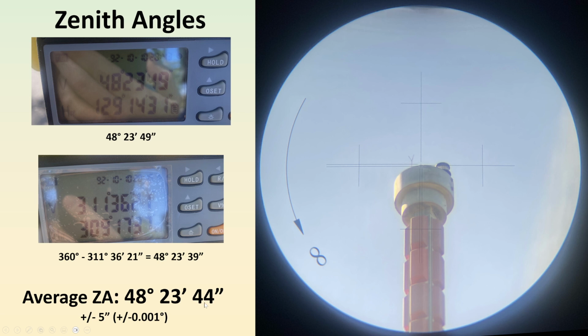And the plus or minus on those measurements was 5 arc seconds, which is 1 part in 1,000 of 1 degree. So that's the level of accuracy that we're working with here. Also remember that these are zenith angles, so if we want to know the elevation angle, we simply subtract that from 90 and we get 41 degrees and something else.